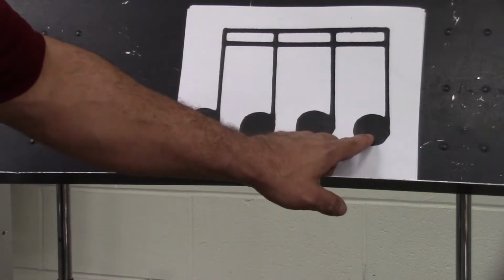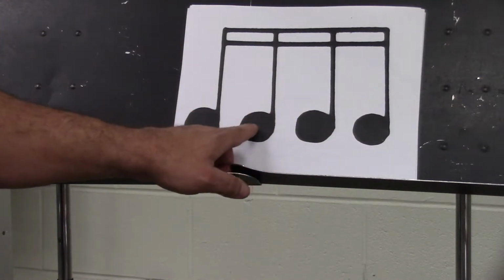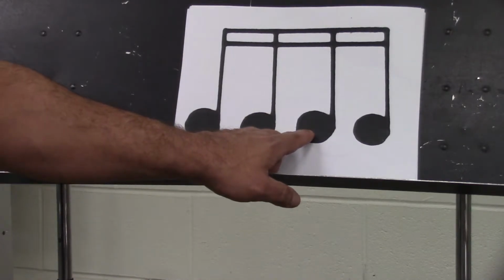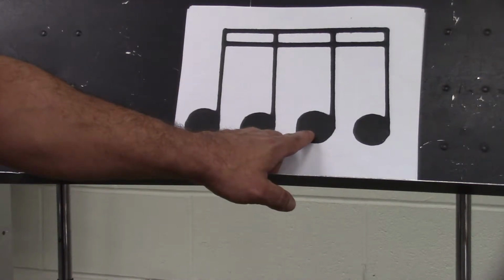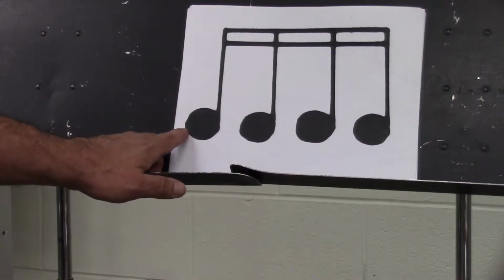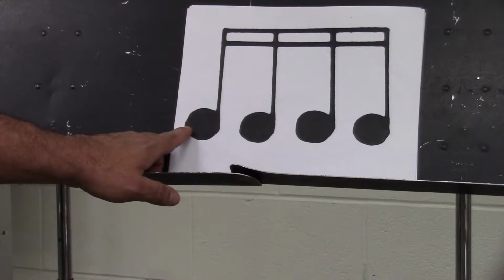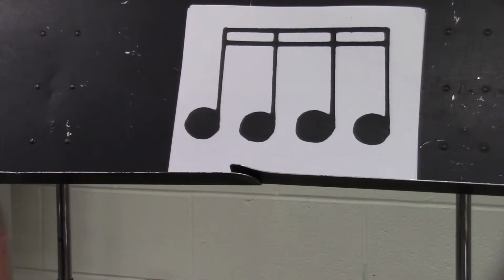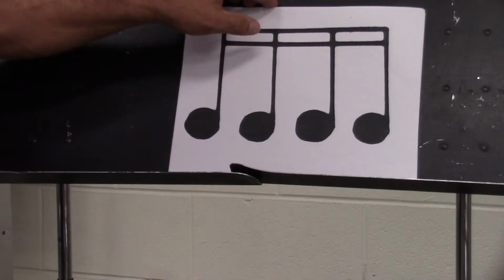What do we say on the fourth 16th note? What do we say on the second 16th note? E. What do we say on the third 16th note? And. What do we say on the first 16th note? 1. Unless you're on beat 2, and then it'll be 2. Unless you're on beat 3, it's 3. So whatever the beat number is, but for right now, we'll say 1.